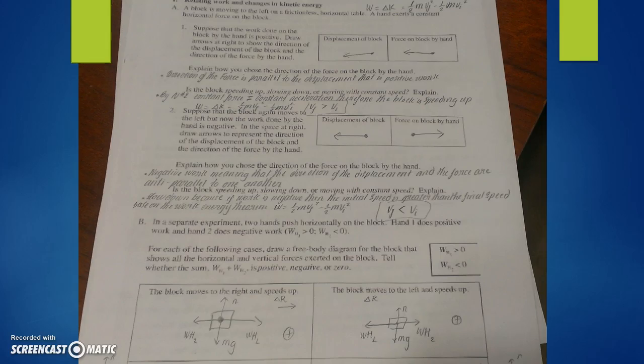YouTube homework 7. This is the displacement of the block. This is the force on the block by the hand. So the direction of the force is parallel to the displacement. That is the definition of positive work.